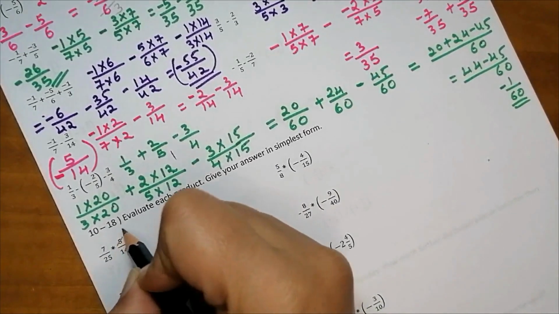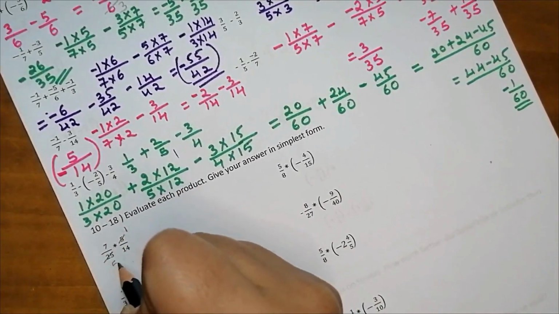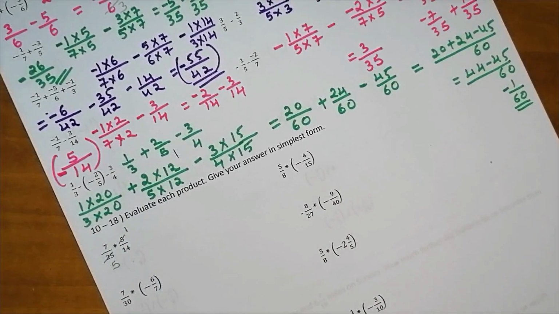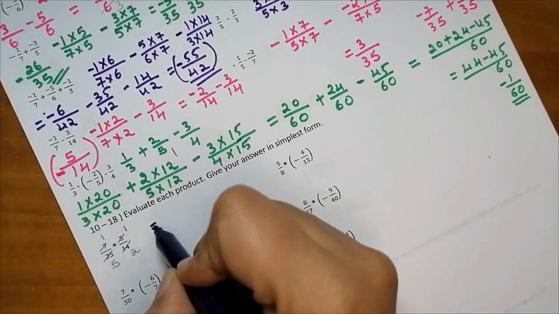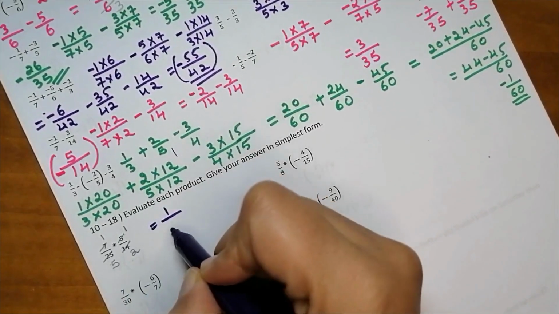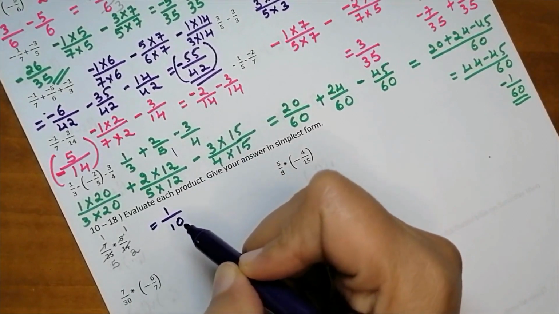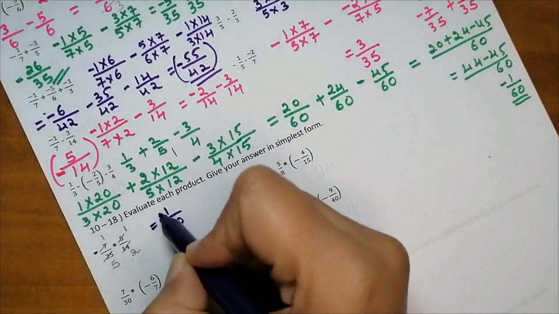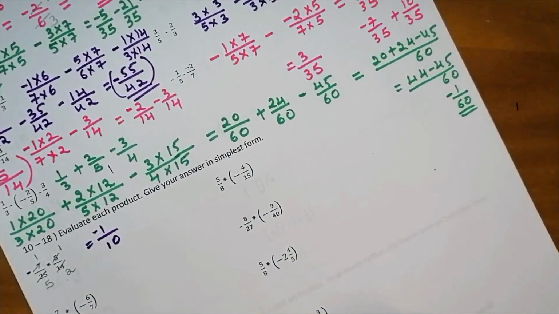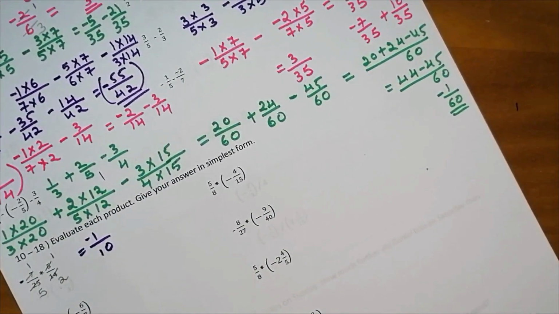So we know 5 times 1 is 5. 5 times 5 is 25, right? 7 times 1 is 7. 7 times 2 is 14. So what are we left with here? 1 times 1 is 1. 2 times 5 is 10. Okay, and this was a minus here, so we get a minus answer, right? Okay, so the next we have is 5 by 8 times minus 4 by 15.